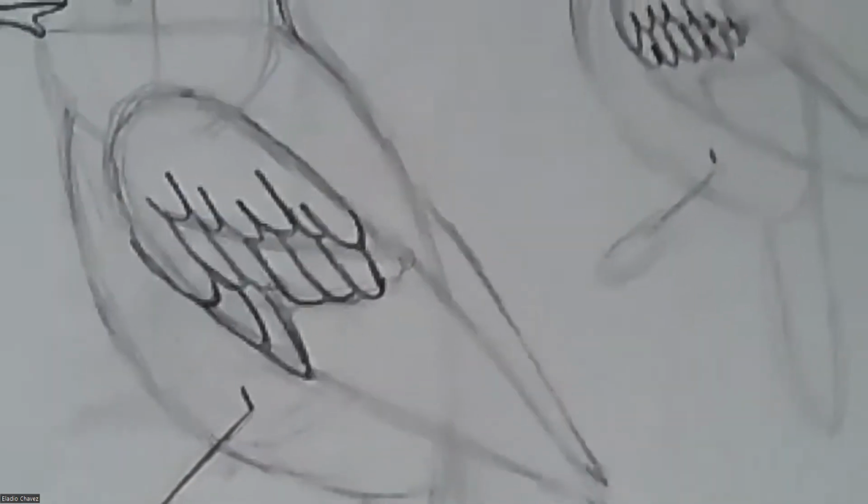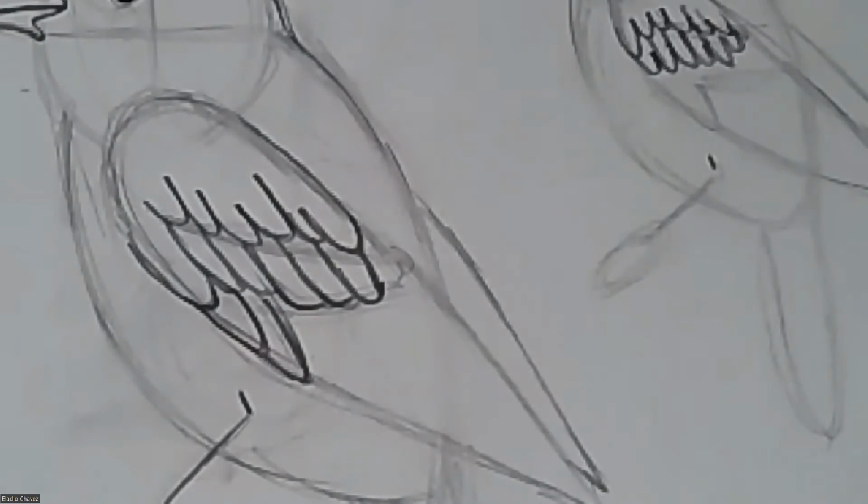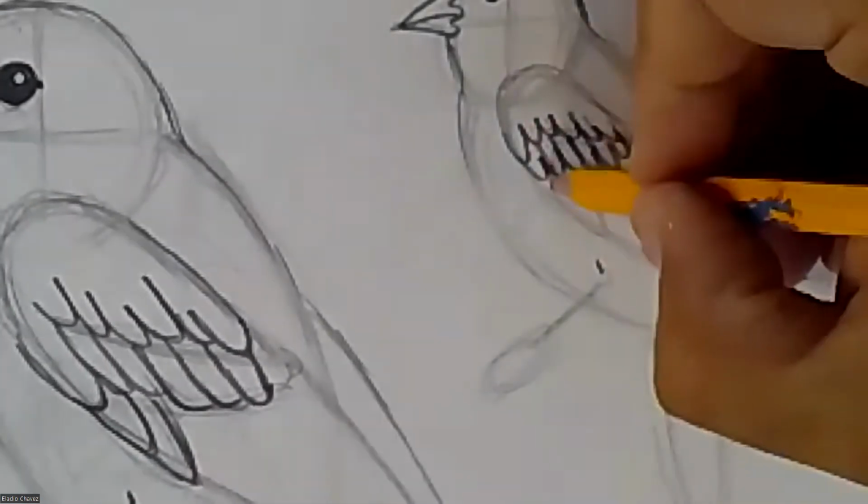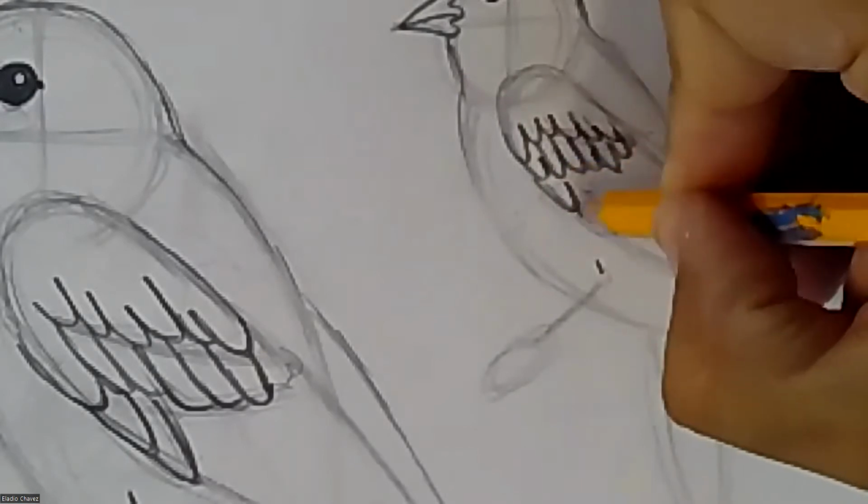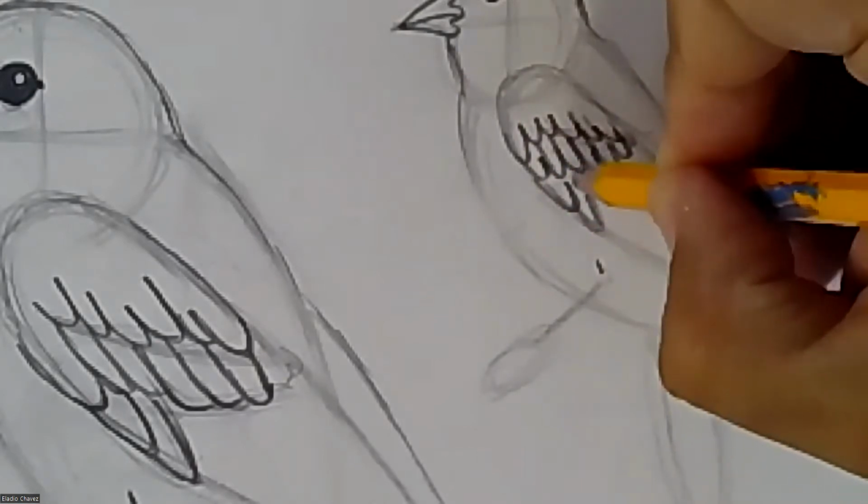Look at that. It's coming along. Let's do that to my other one. Two little wings, two little feathers. Little wing.